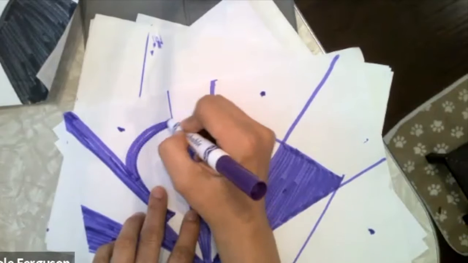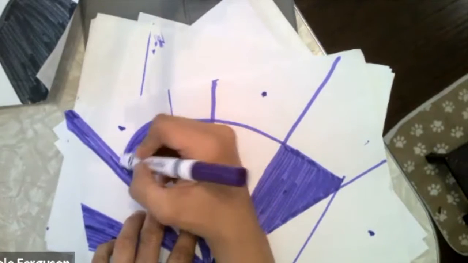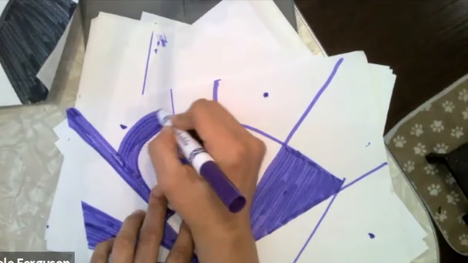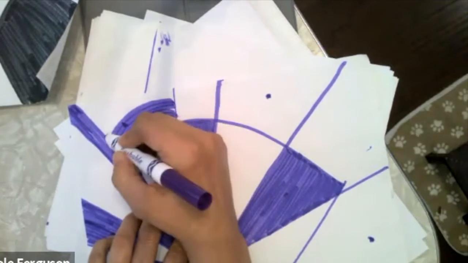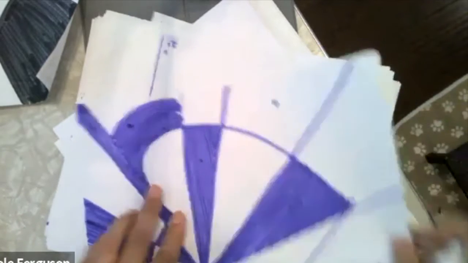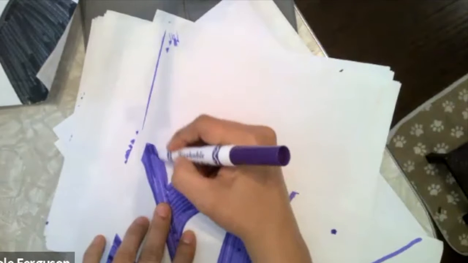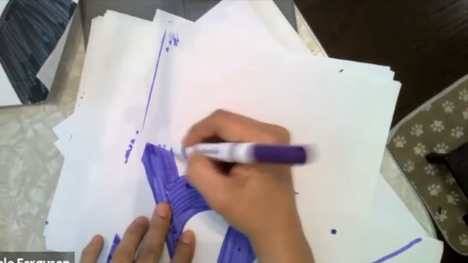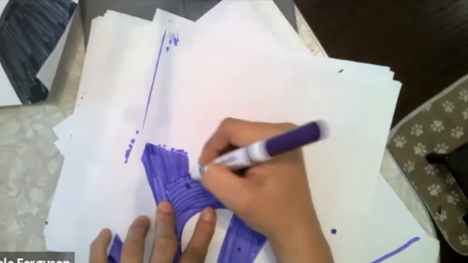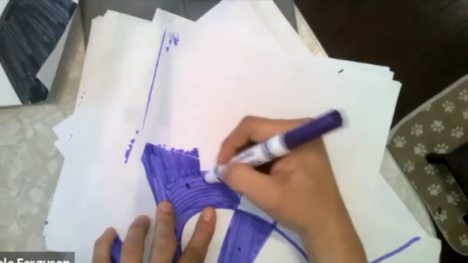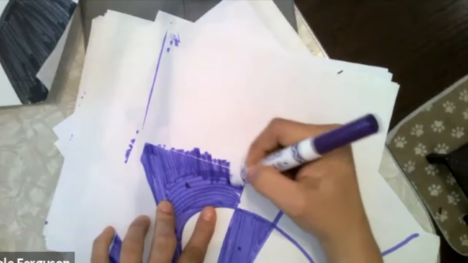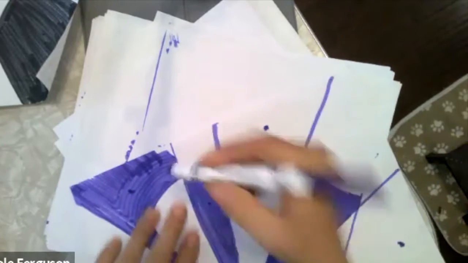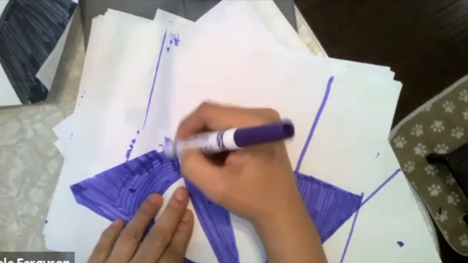You can even follow the heart shape. And I have another piece of paper underneath because I don't want to get marker on my table. And that way when I go like this, I just have marker on my paper, not on my table, which is nice.